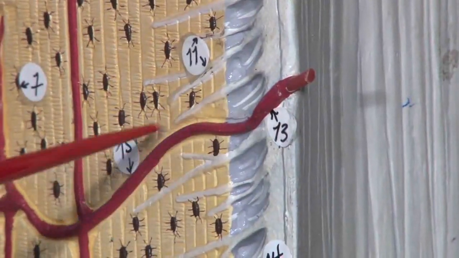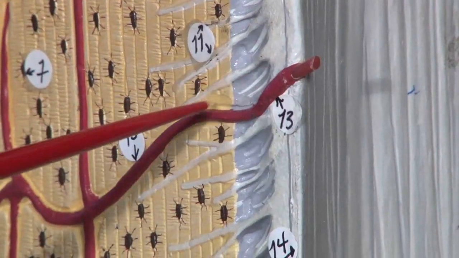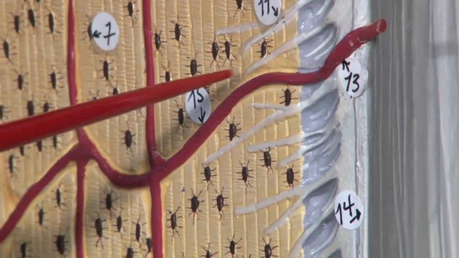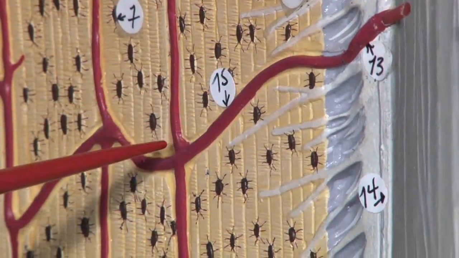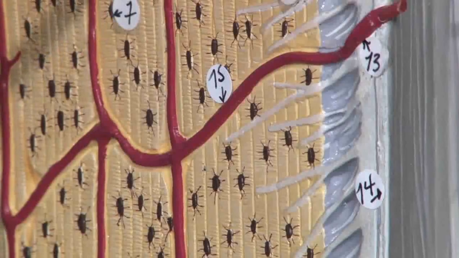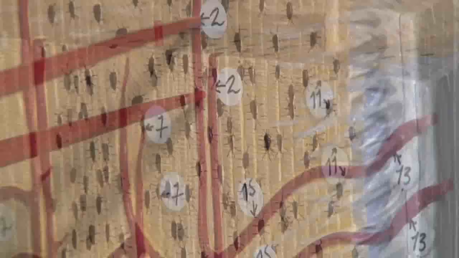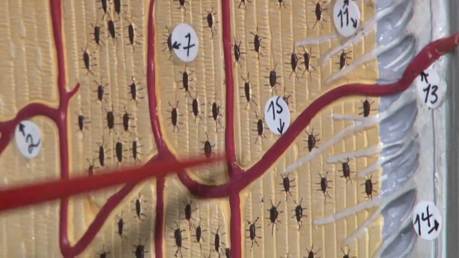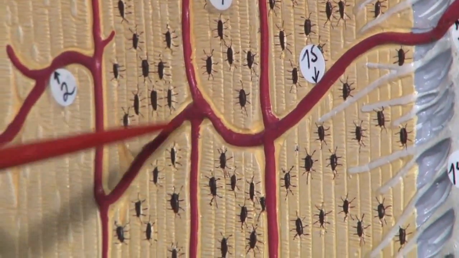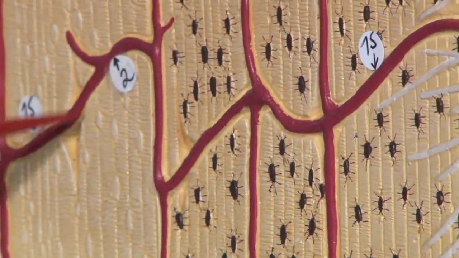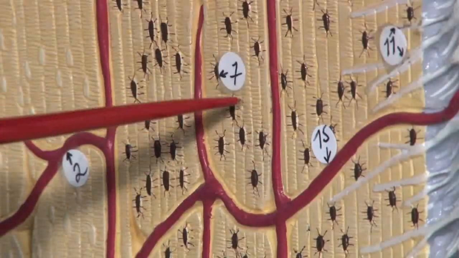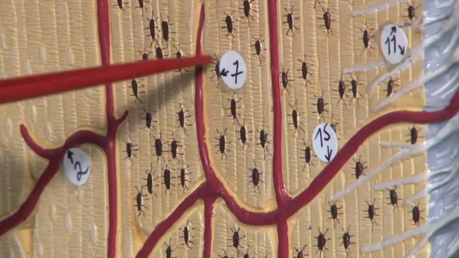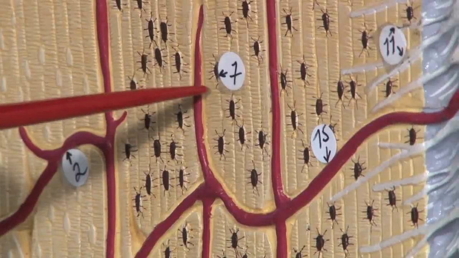Number 13, the periosteal blood vessel, is found inside the Volkmann's or perforating canal, which is transverse to the central canal, seen here filled with a blood vessel. The Volkmann's canals are seen throughout the interior of the compact bone. We can also see number 7 osteocytes inside of lacunae in this longitudinal section.